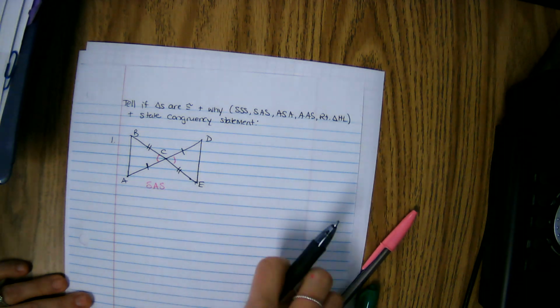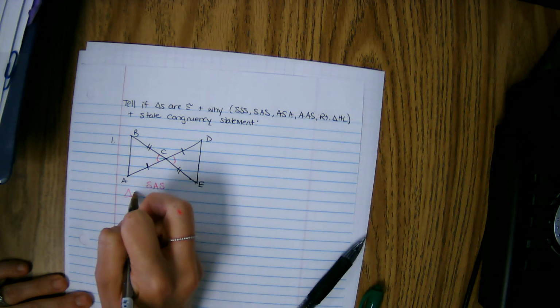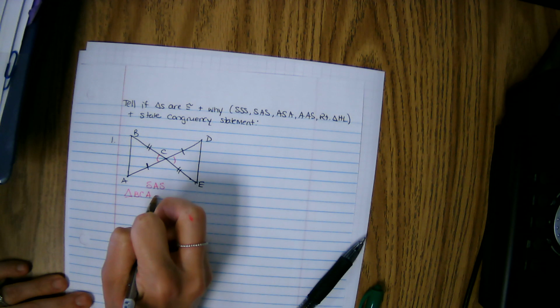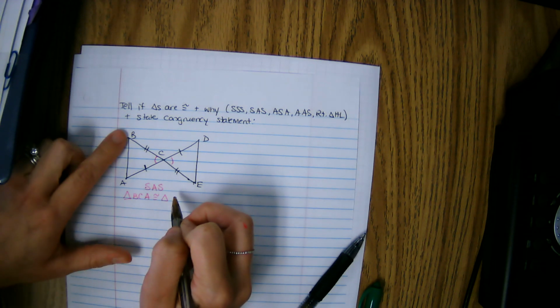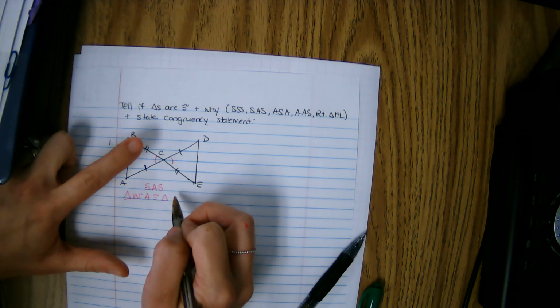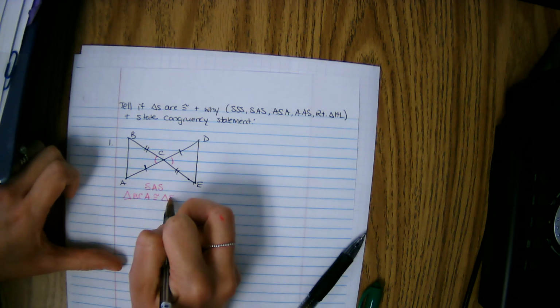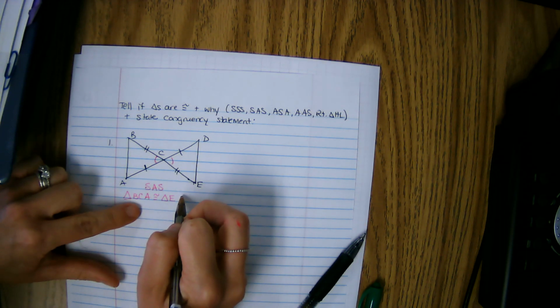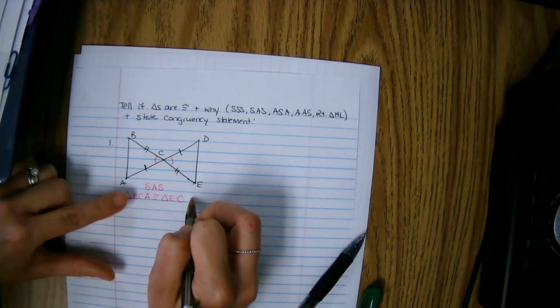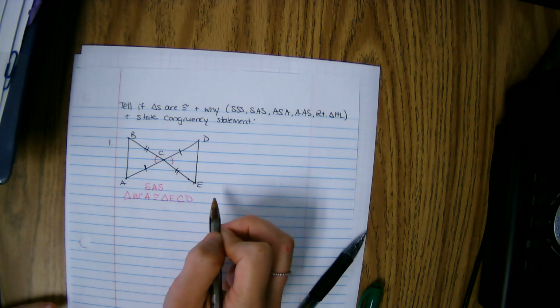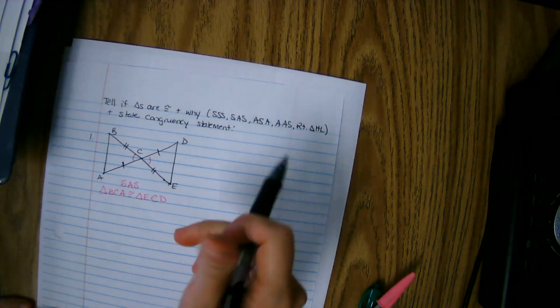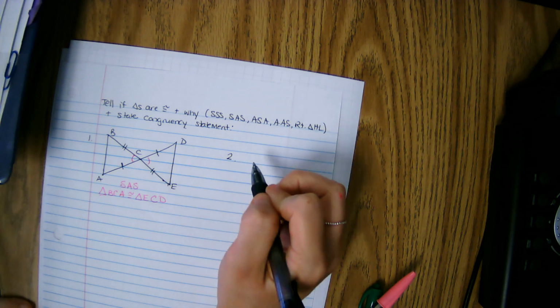My congruency statement, if I take triangle BCA, would be congruent to: B is between no marks and 2 marks, so E is between no marks and 2 marks. C is between 1 and 2. And then D for that one. Okay, let's look at another one.